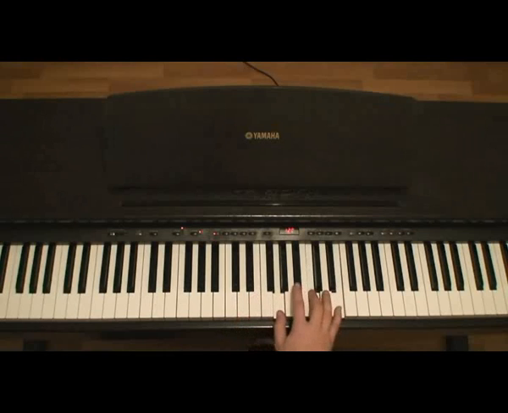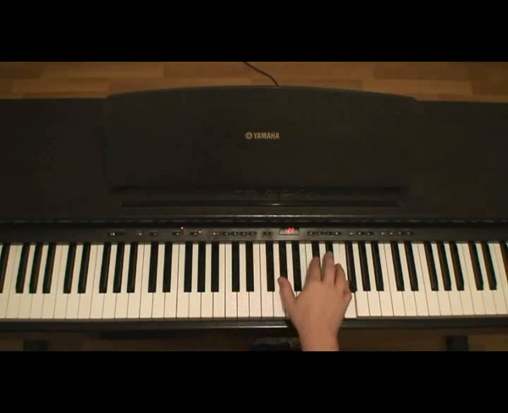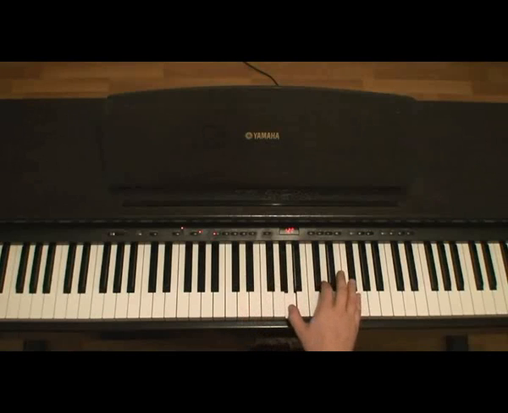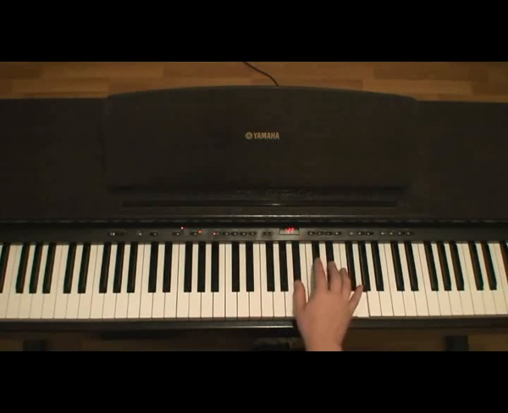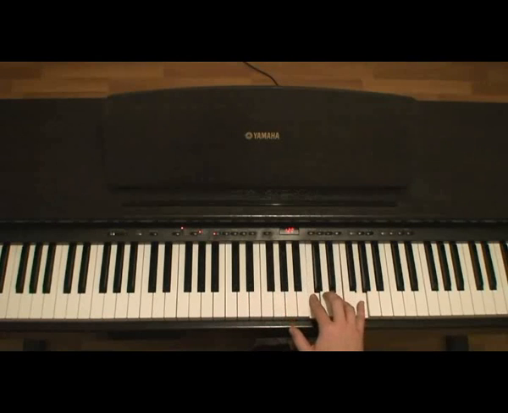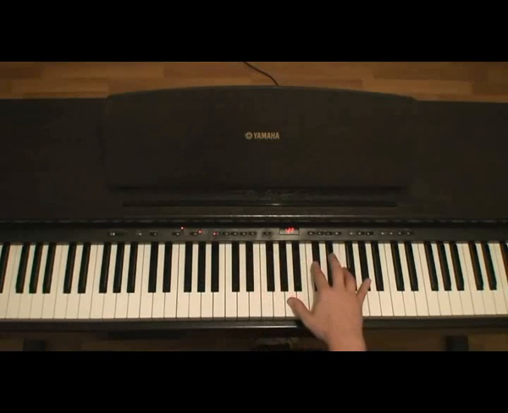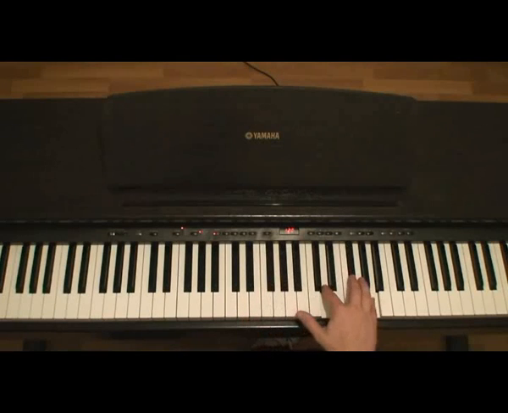Root, first, second. And then I want you to go to the next one above. Root, first, second. And then I want you to go to D major, root, first, second. Then E flat major, root, first, second. Then E major, root, first, second. But I want you to go back to the other root. So root, first inversion, second inversion, root.